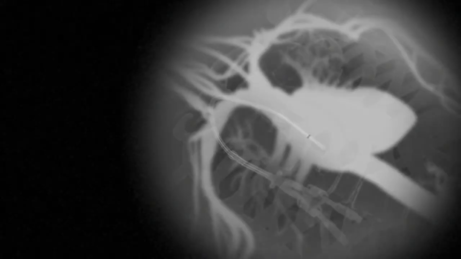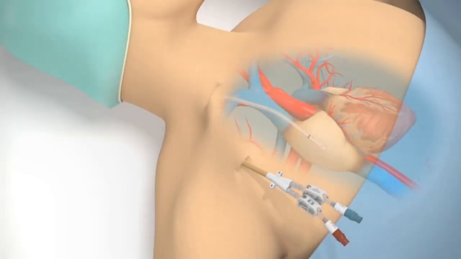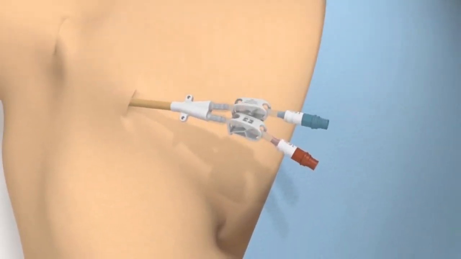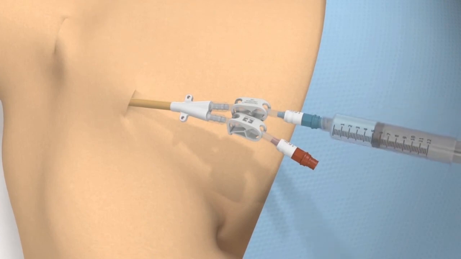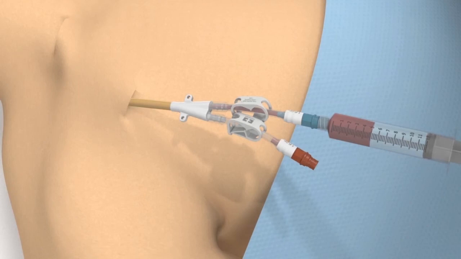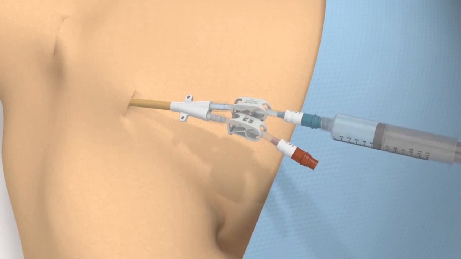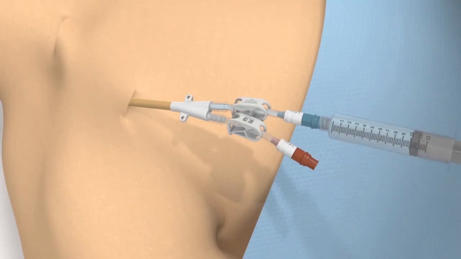Use fluoroscopy to view and confirm catheter placement, being sure to position the catheter correctly in the right atrium. Confirm catheter patency and function by aspirating venous blood from both the arterial and venous lumen. A rate of 5 cc per second or more represents good flow. Flush at least 5 cc of sterile normal saline into each lumen to clear the blood.